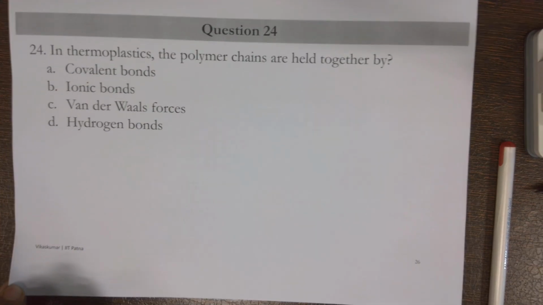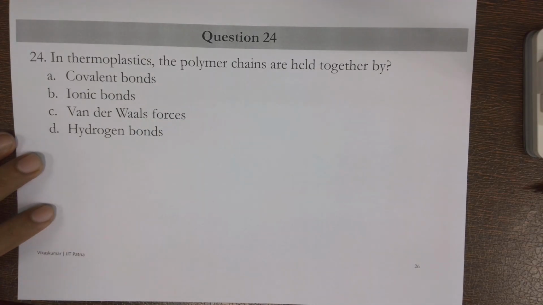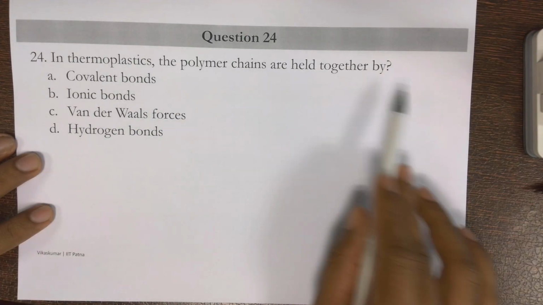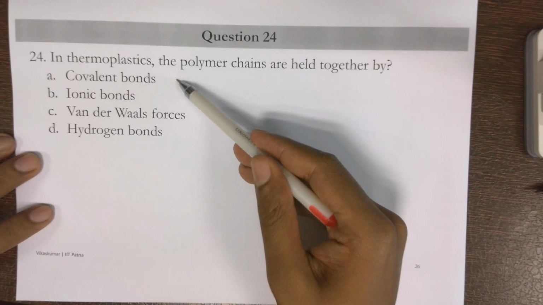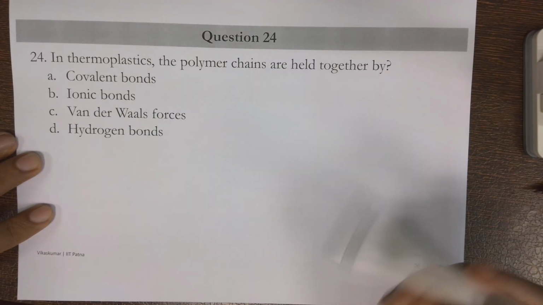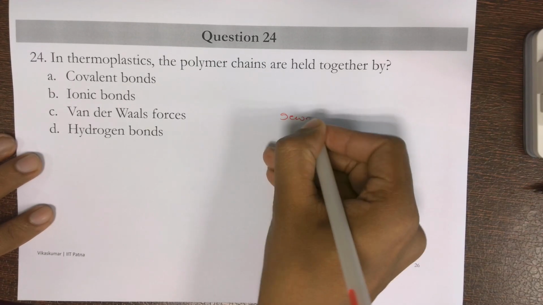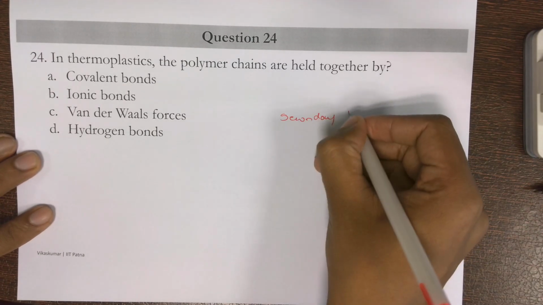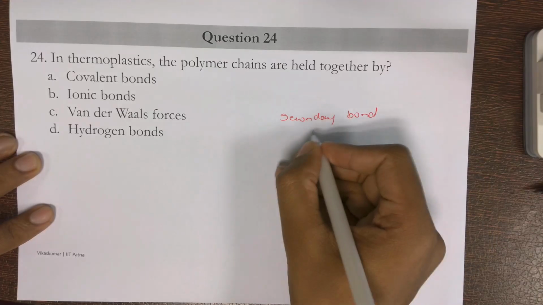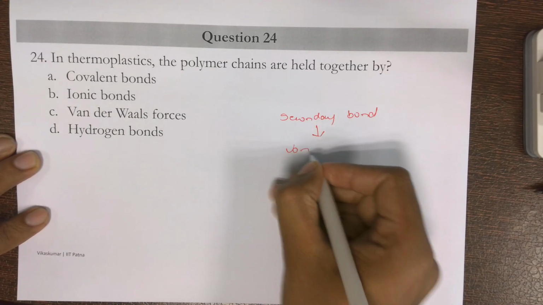Very easy, which we have discussed just now. Polymer chains are held by covalent bonds, or hydrogen bonds? We know they are held by secondary bonds made by van der Waals forces.